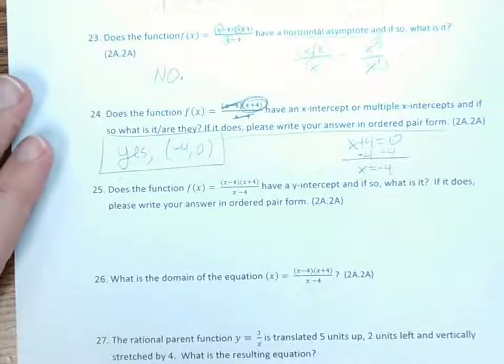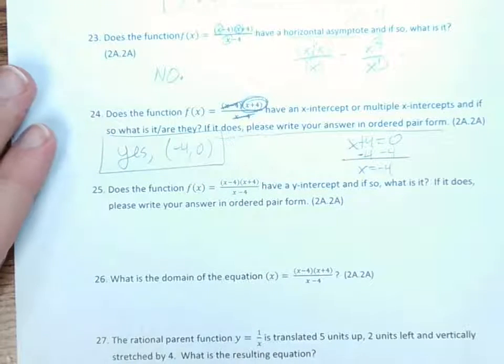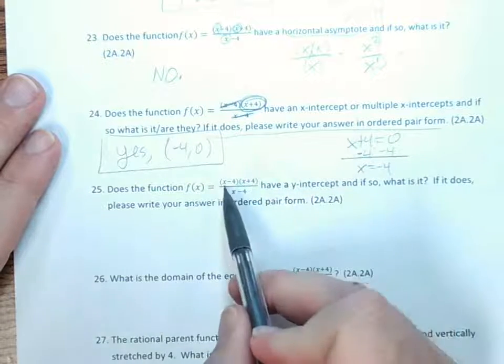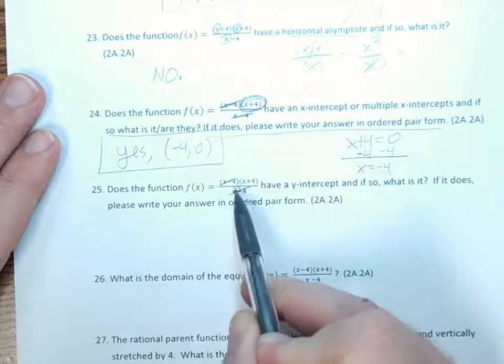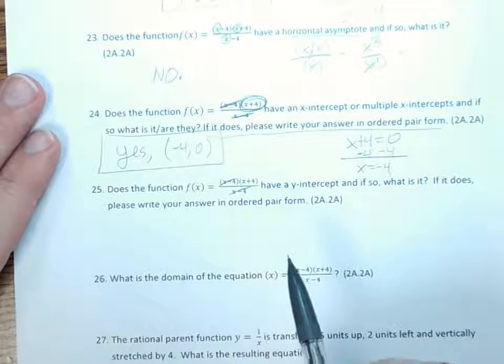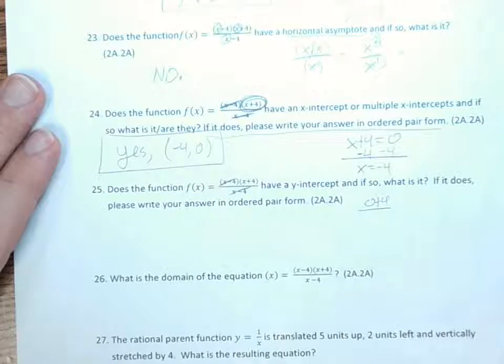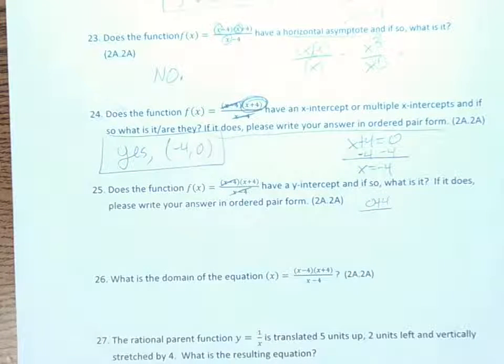Does the function have a y-intercept? It's a great question. What we need to do is get rid of the hole, and then plug zeros in for our x's. So on top, that would give us x plus 4. On the bottom, we've eliminated the only thing that was there. And so I'm going to do much like we did in the previous problem.